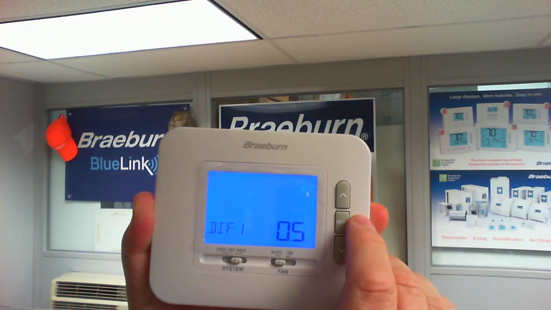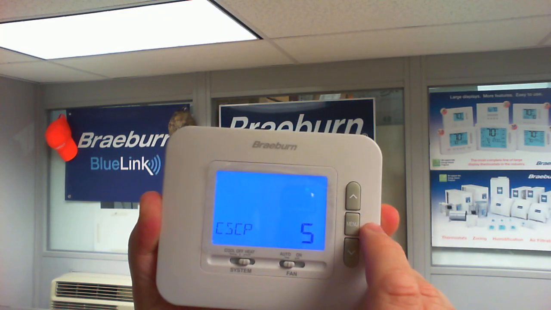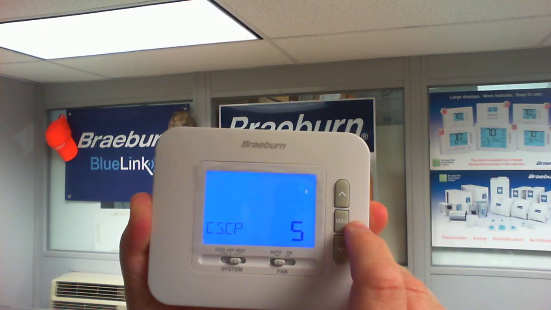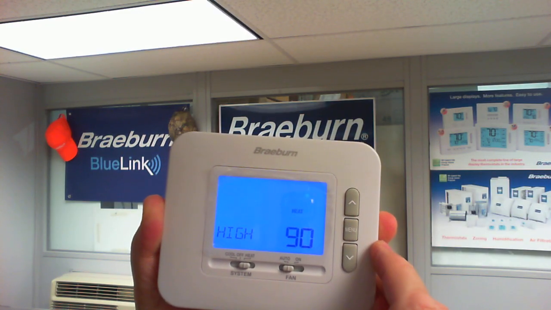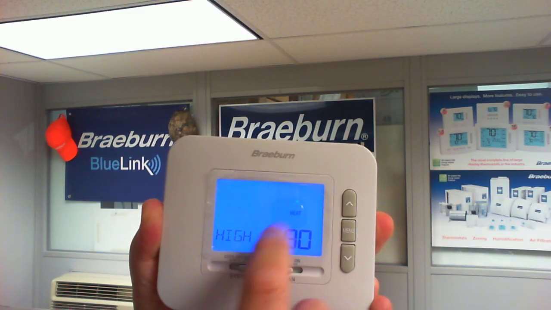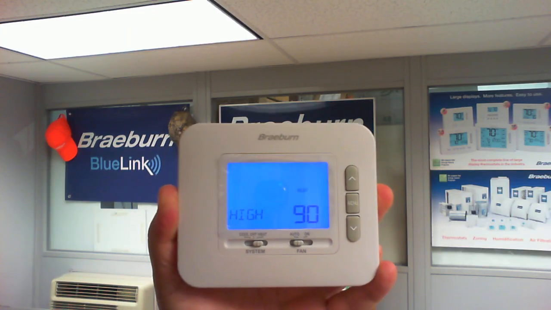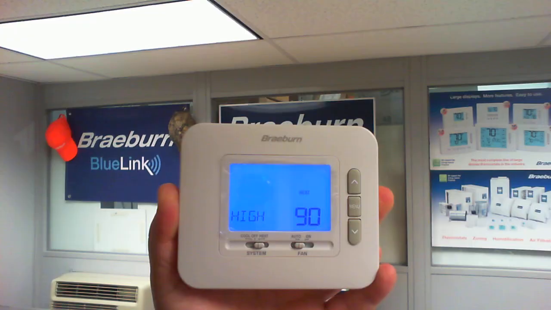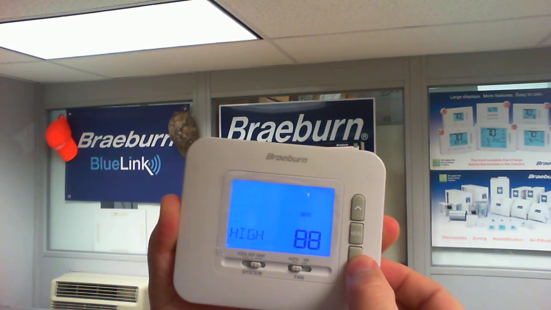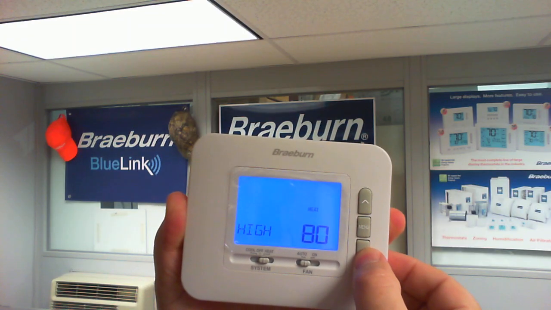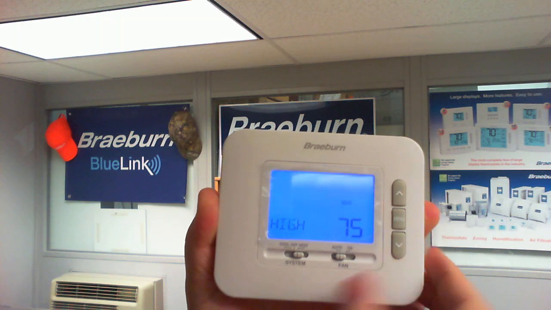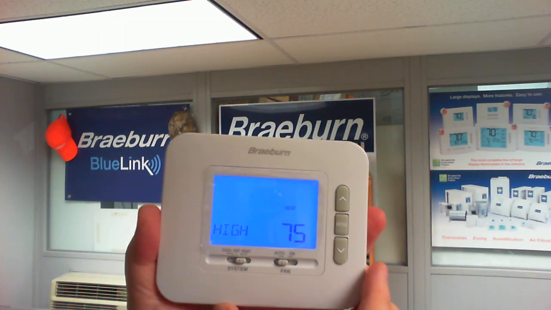This is our differential, compressor short cycle protection. Now this is our high limit for heat. This would be the highest you would want your user to be able to set the heat. So we can adjust this down. Say we want to limit our user to 75 degrees in the heat mode.